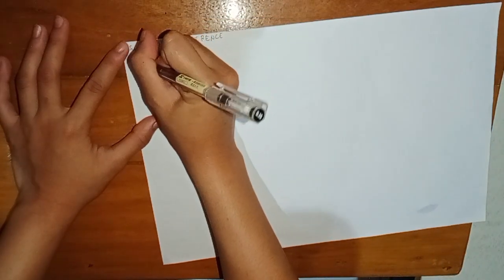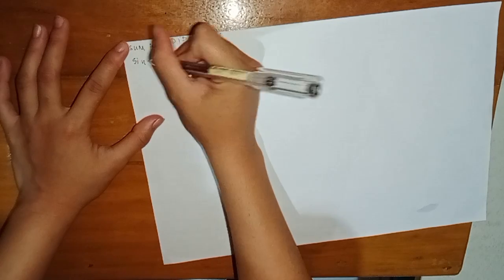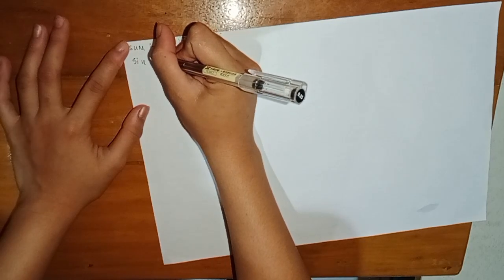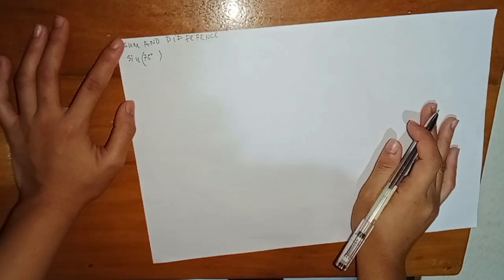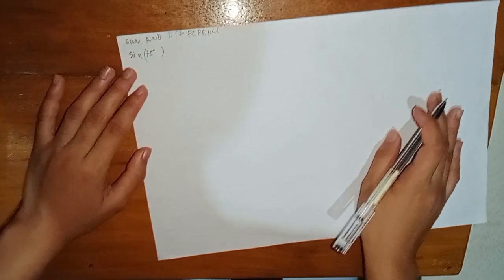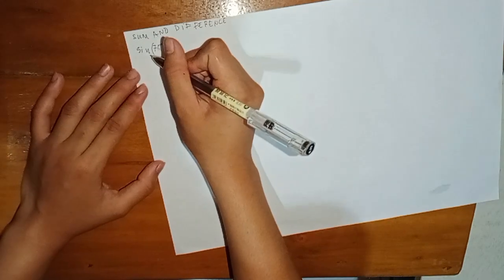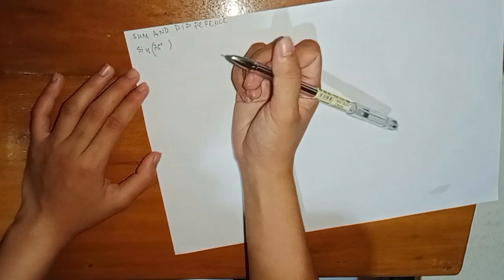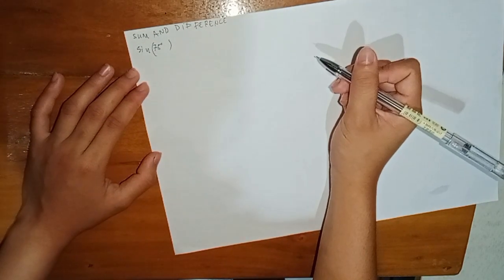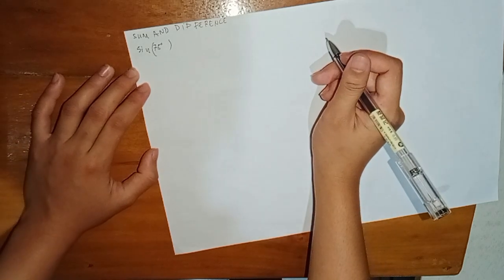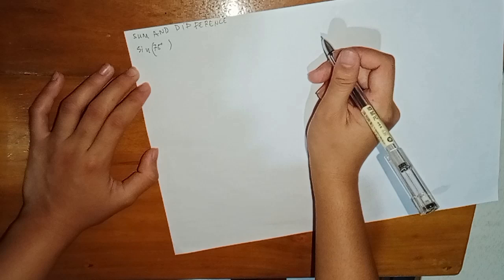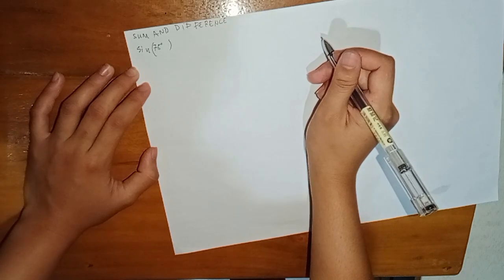The example is sine of 75 degrees. Let's say we want to find the value of sine 75 degrees.